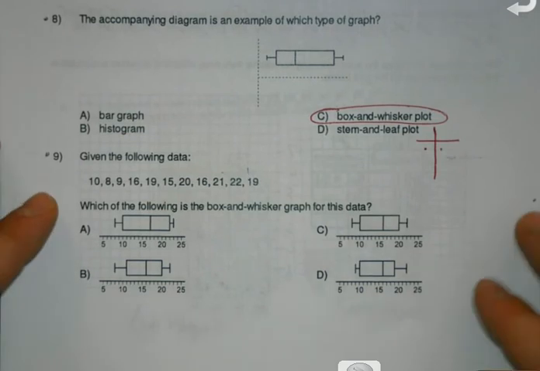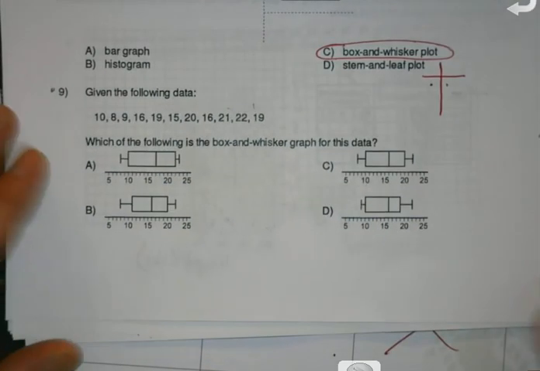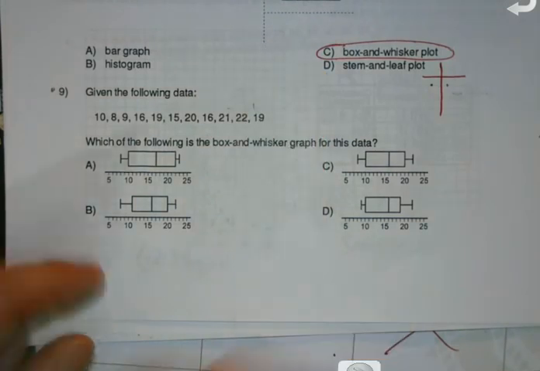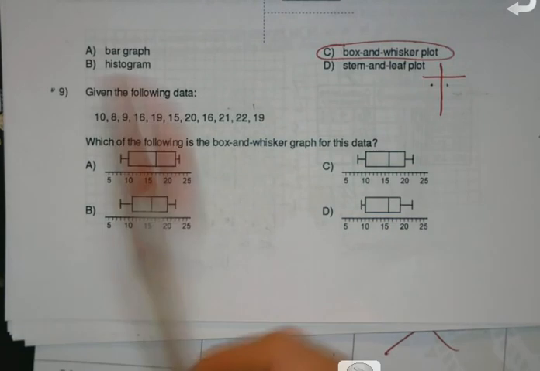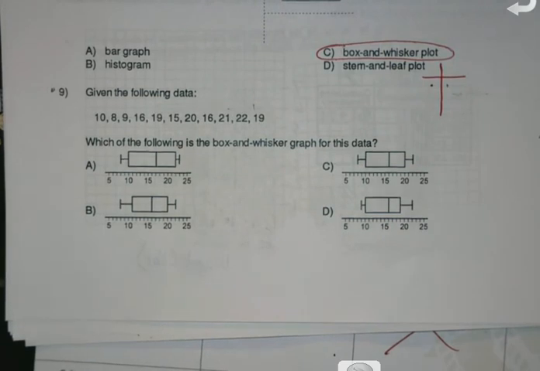All right, so number 9. Now we're going to have a little work here. It doesn't seem like there'd be much work with a multiple choice, but there is a little. For us to be able to figure out our mean and our first and third quartiles and our extremes and stuff, we have to put the numbers in order. Somebody's been listening. This is good.